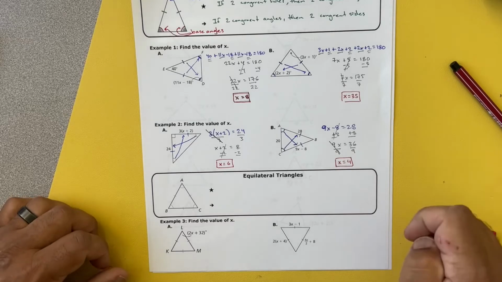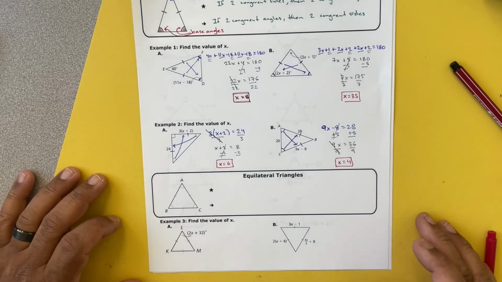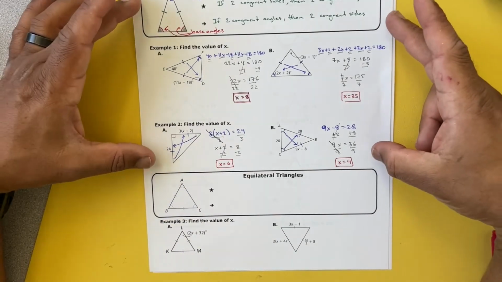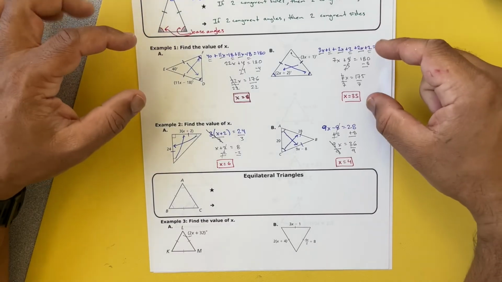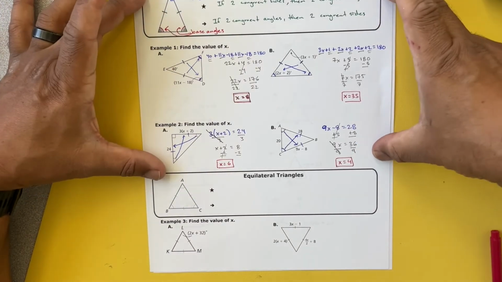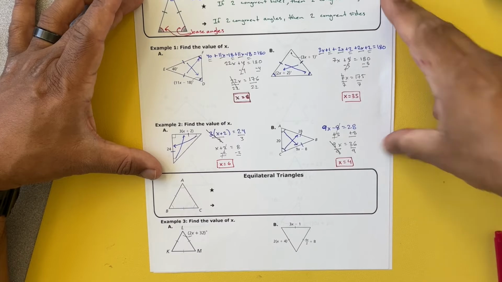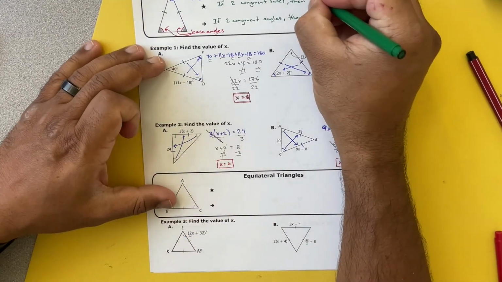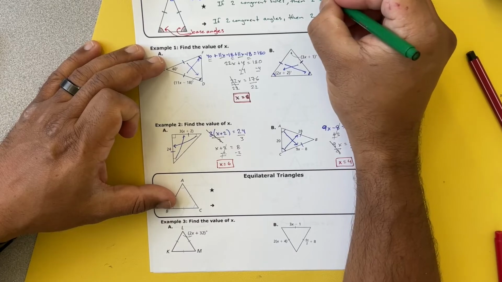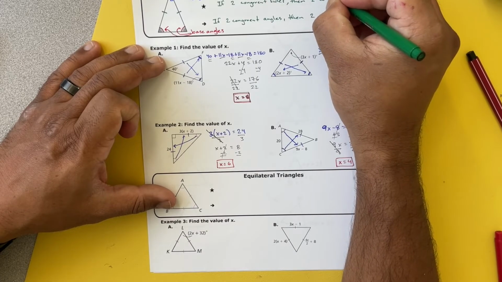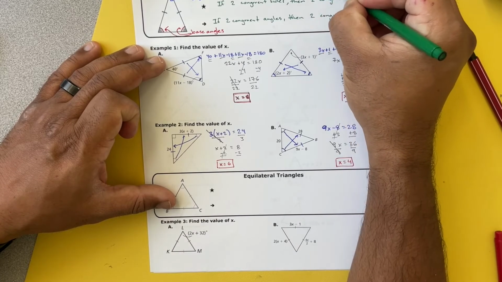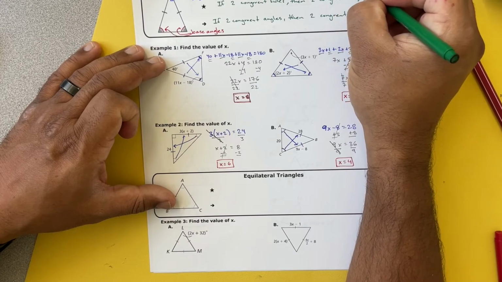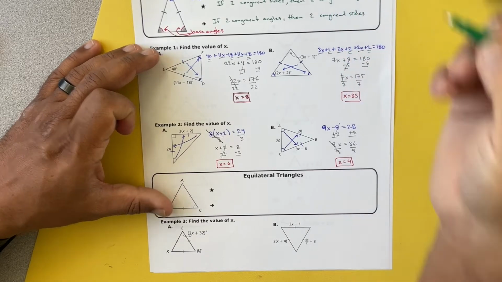And that is the first set of information on isosceles triangles, the first set of triangles that we're going to deal with. So isosceles triangles, 2 congruent sides, or 2 same sides, if that's helpful.